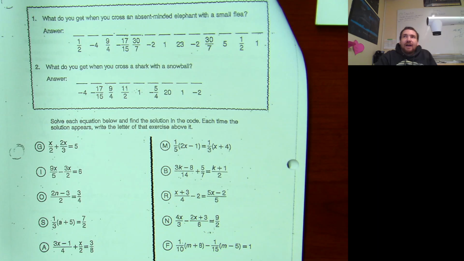Okay, fair enough. Get this out if you haven't already. Let's take a look at it. What do you get when you cross an absent-minded elephant with a small flea? Hands up. Did you get it? It's pronounced forget-me-not, like G-N-A-T. A gnat, G-N-A-T, is another name for a small flea. So an absent-minded elephant with a small flea is a forget-me-gnat. So it's not as funny as some of the other ones I've given you.